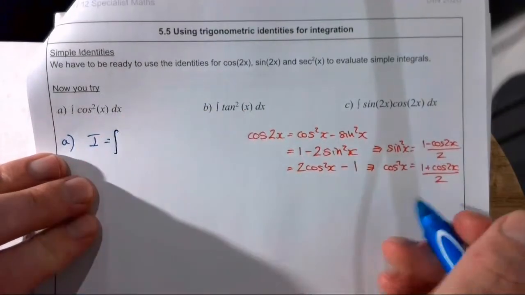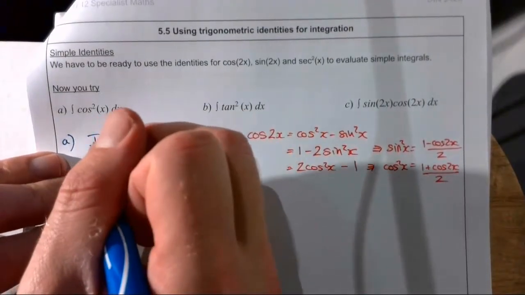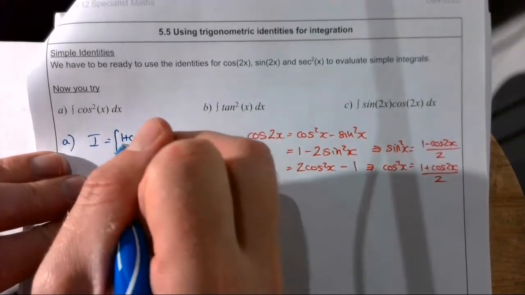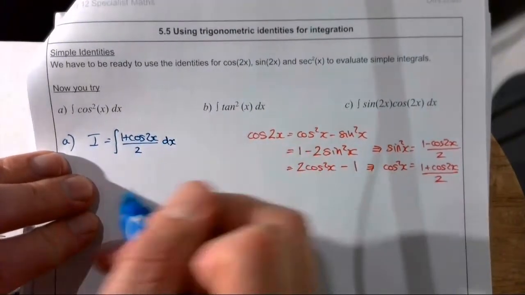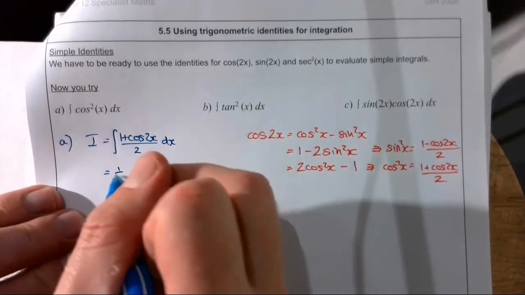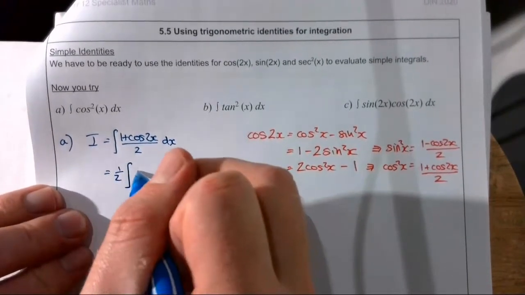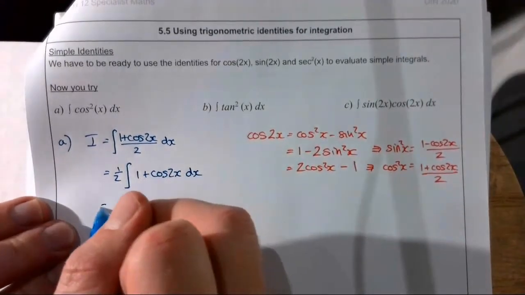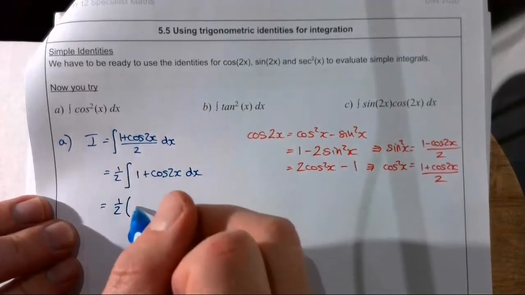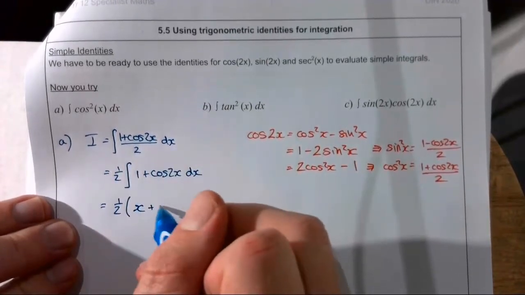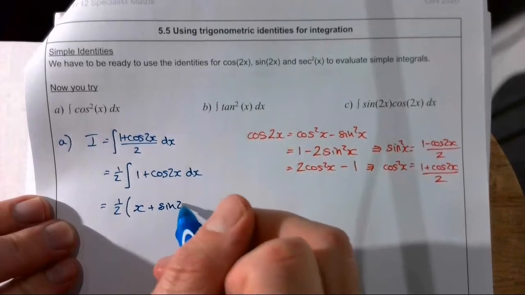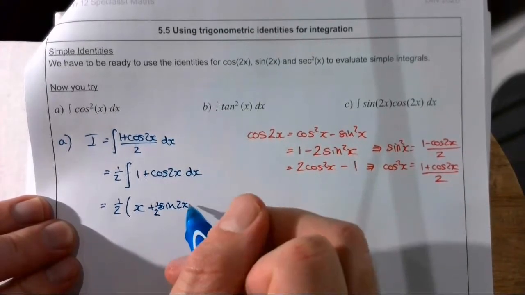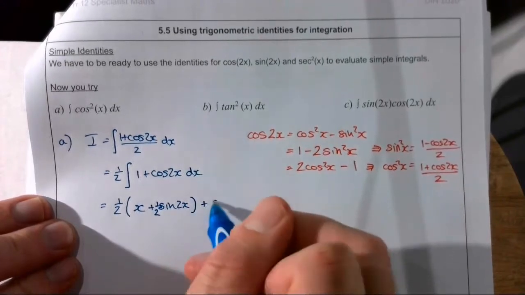We've got cos squared, so our integration here is going to become the integration of 1 plus cos 2x over 2 dx, which is the same as, take the half out of the front, the integral of 1 plus cos of 2x dx, which is going to be a half times x plus sine of 2x, but because the 2 would come out front when we differentiate it, it must be a half sine of 2x plus c.